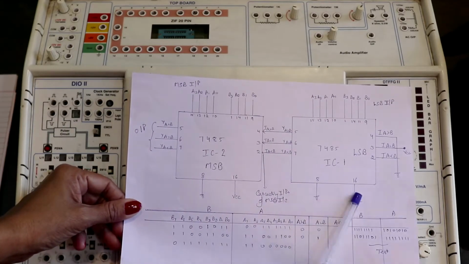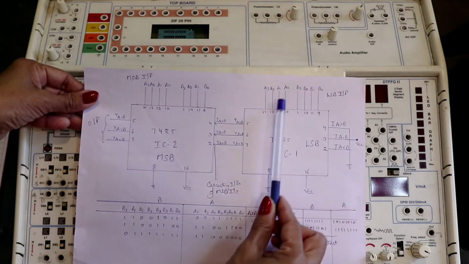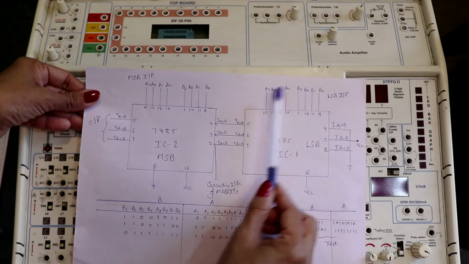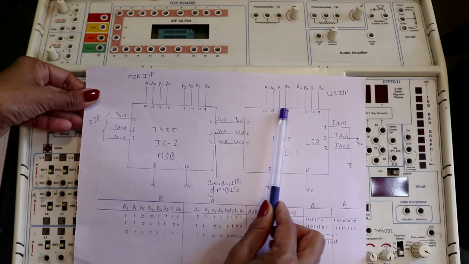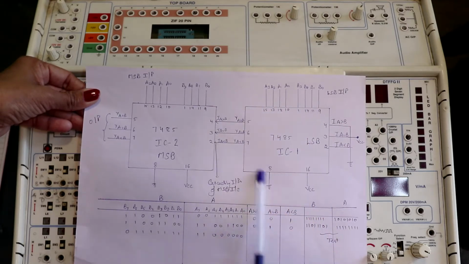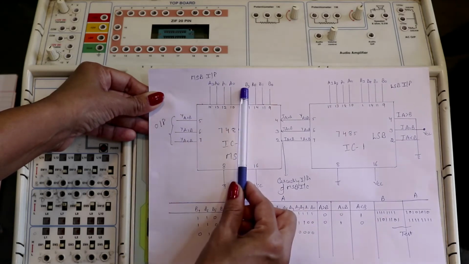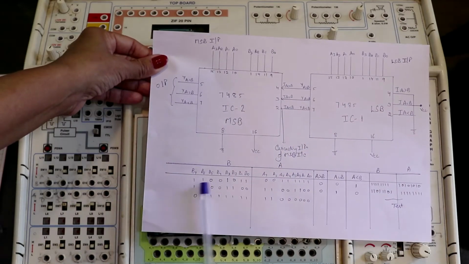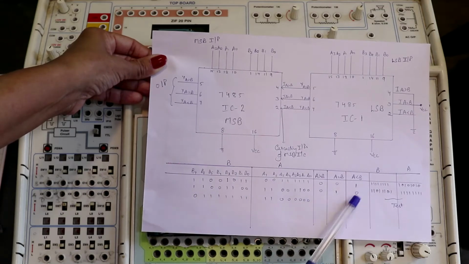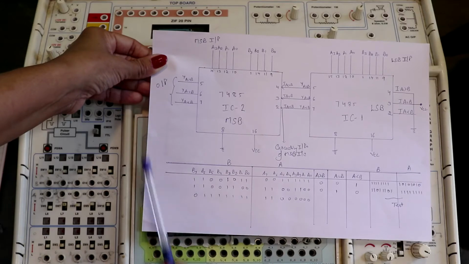These connections are the same for both ICs, and on both ICs we need to connect 4 pins for B and 4 pins for A, because we compare bit by bit. But this is a 4-bit IC, so at a time we handle 4 bits, A0 to A3 and B0 to B3. For this IC they are treated as LSB inputs, and for this IC the same A0 to A3, B0 to B3 are treated as MSB inputs. Now we are going to verify this circuit using a truth table. We connect some inputs and check which output is high, that is, which output goes to 1. Now we go for the connections for this IC.